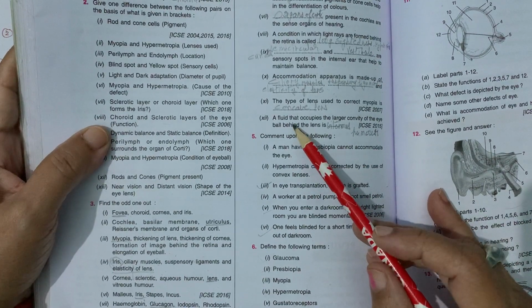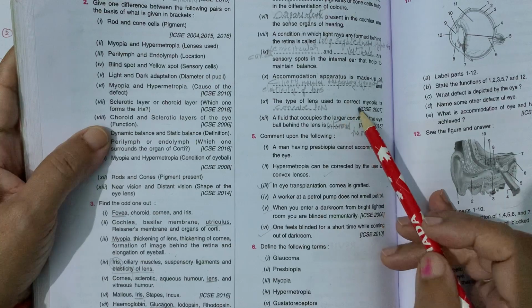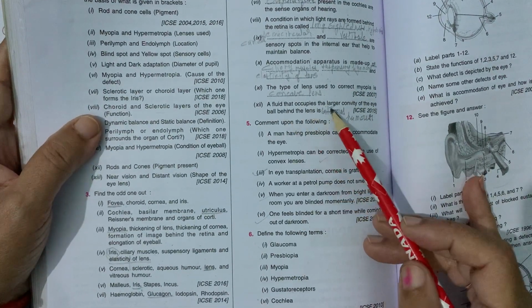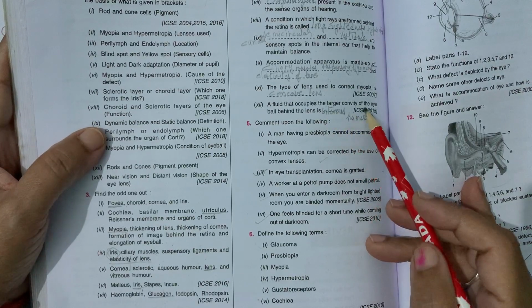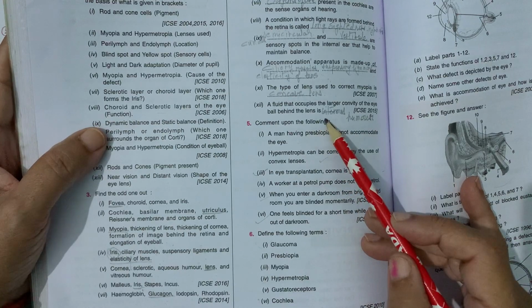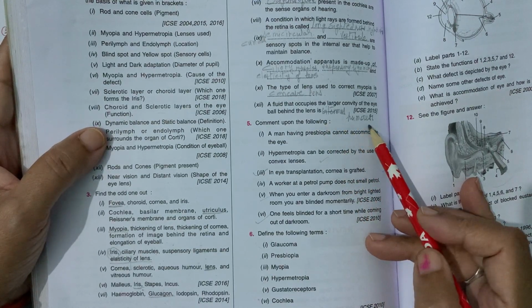The type of lens that is used to correct myopia is the concave lens. A fluid that occupies the larger cavity of the eyeball behind the lens is vitreous humor.